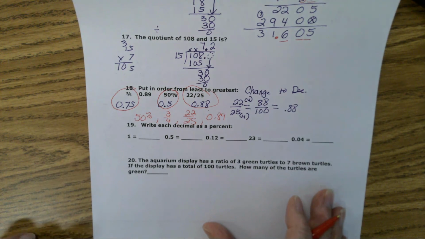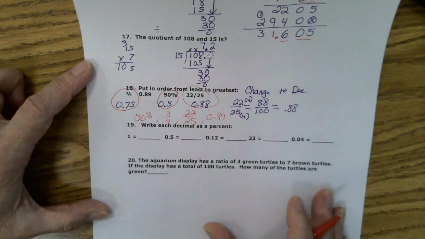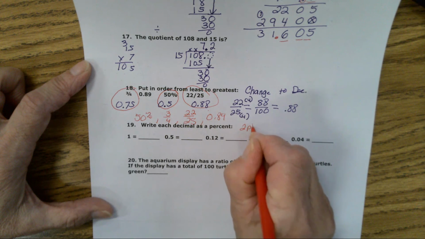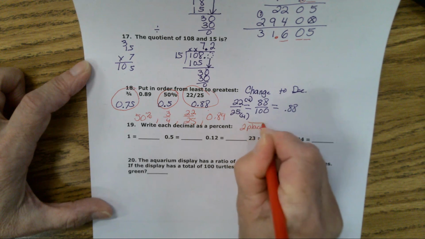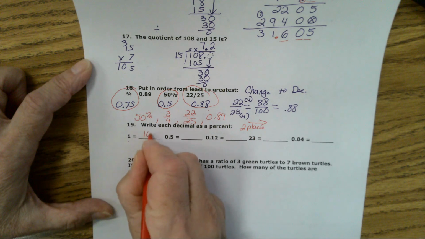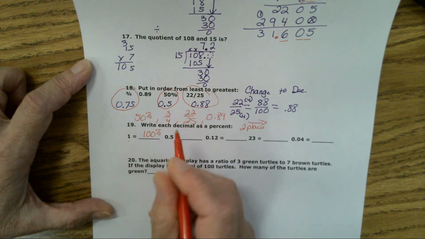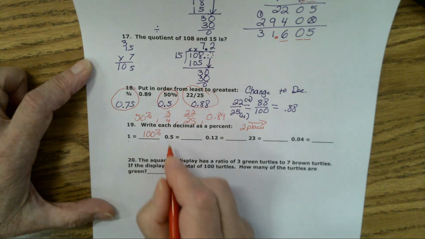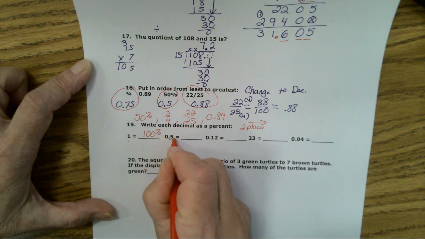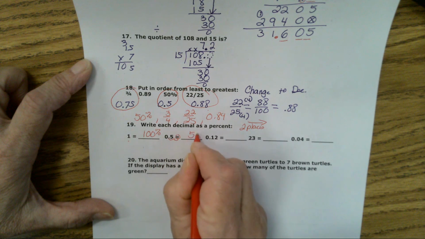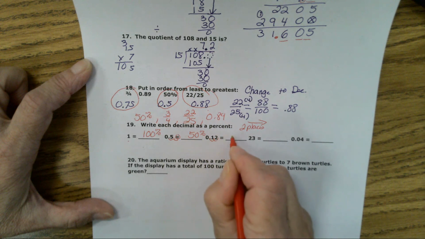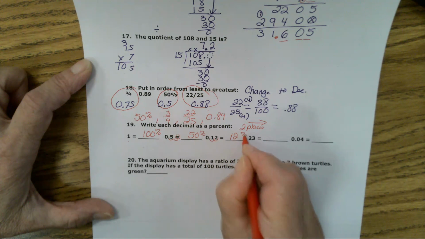All right, write each decimal as a percent. To change a decimal to a percent, you move it 2 places to the right. So 1 is 100%. Write that down. You should always know 1 whole is 100%. 0.5, move it 2 places, 1, 2, 50%. 1, 2, 12%.